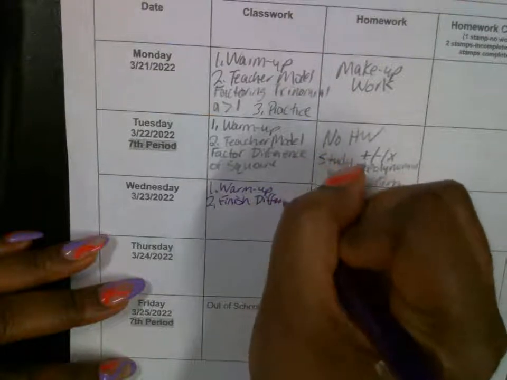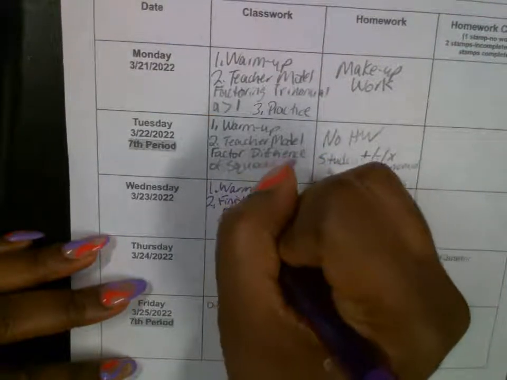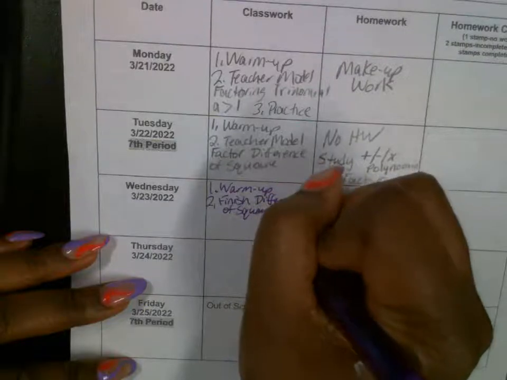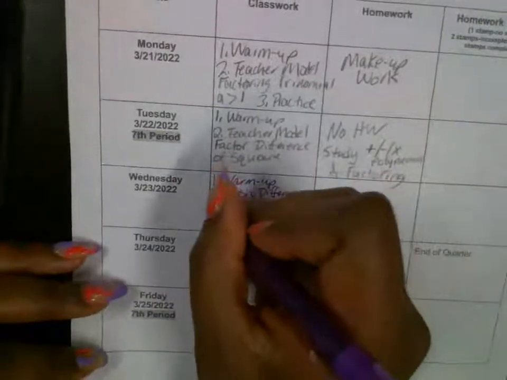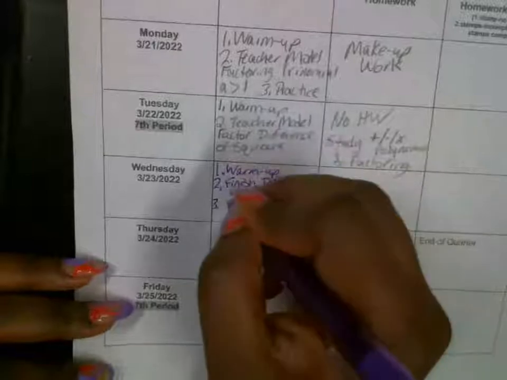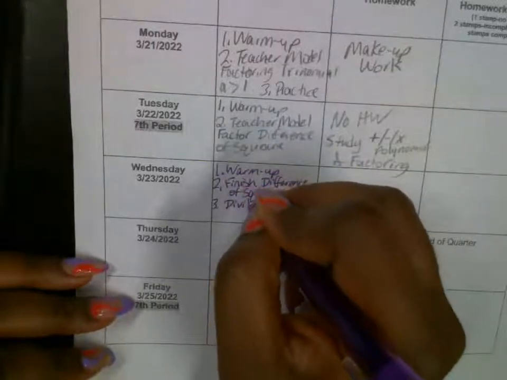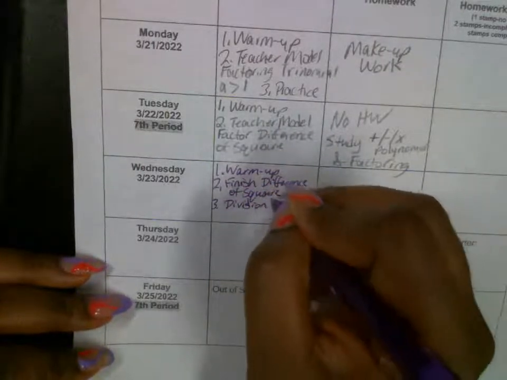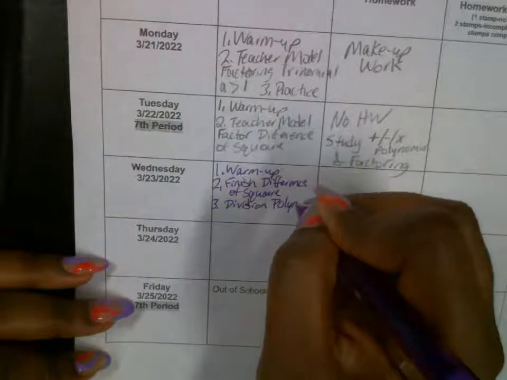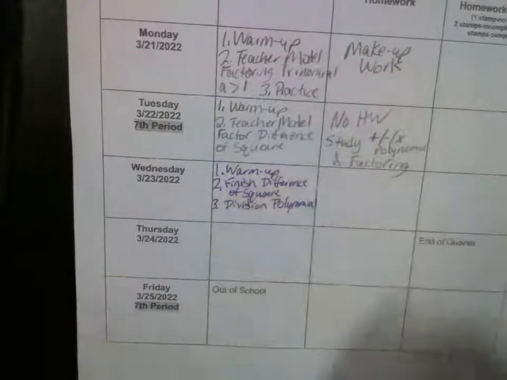Difference of squares. I need to go over division because I didn't do that. Division, dividing the pot. I kind of did, but you need to see it. You need to physically see it.